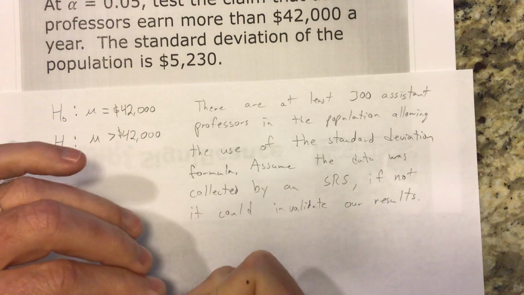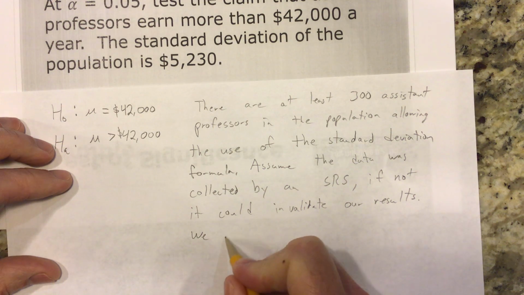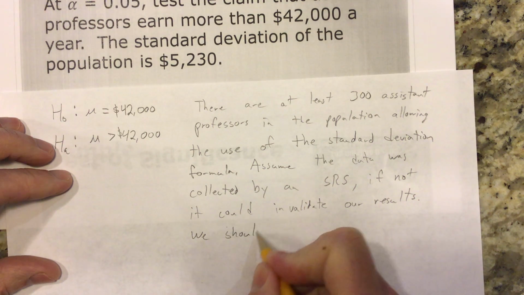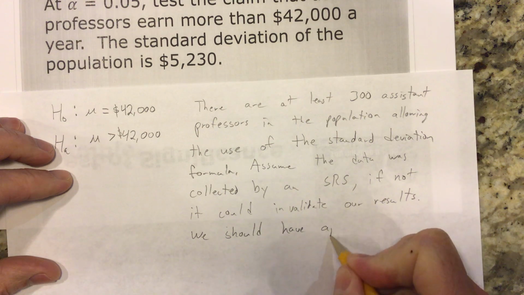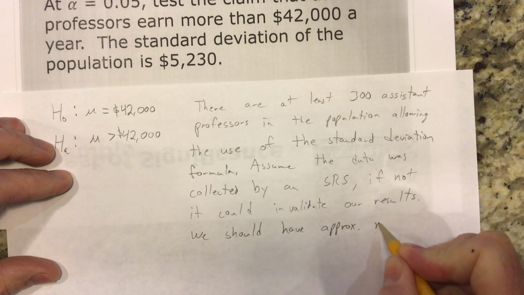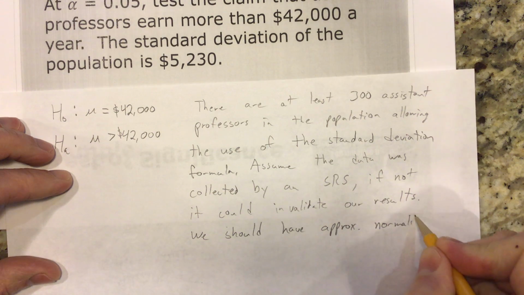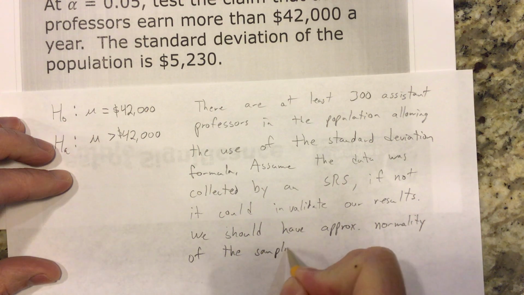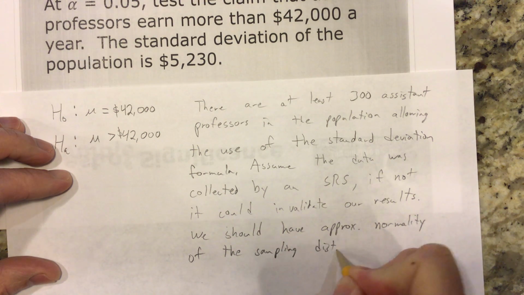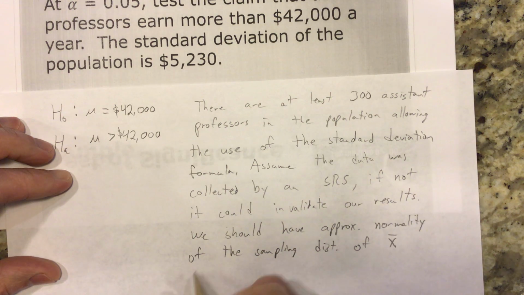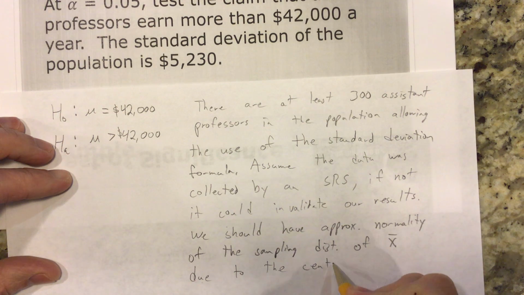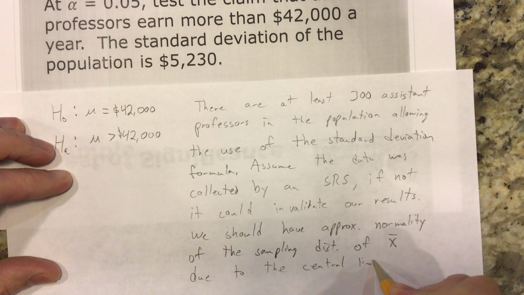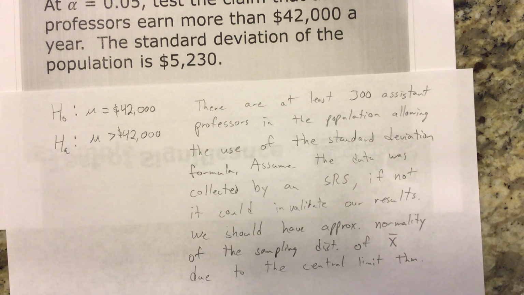So we should have approximate normality of the sampling distribution of x bar due to the central limit theorem. Okay, so now let's actually do our calculation.